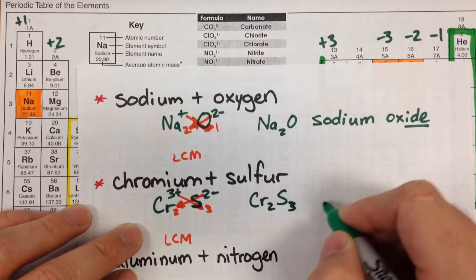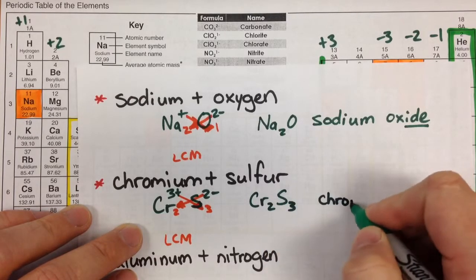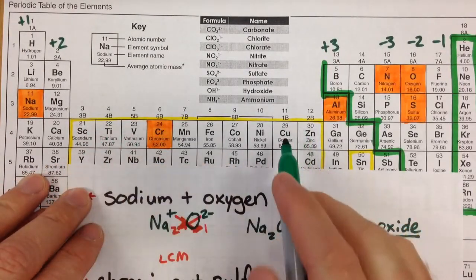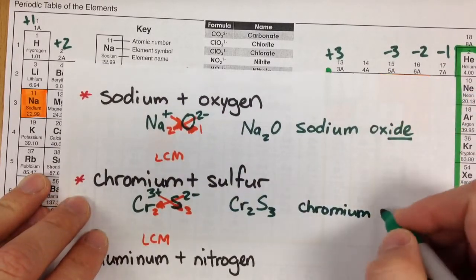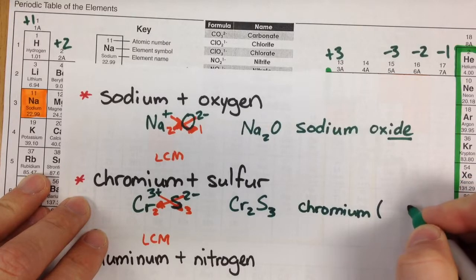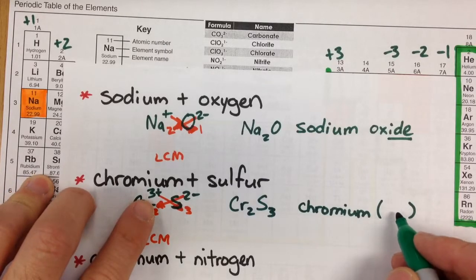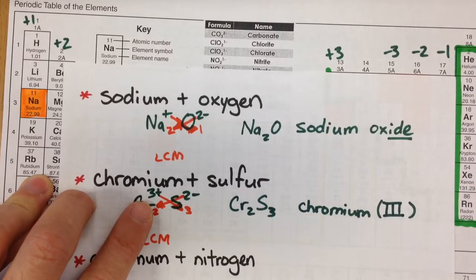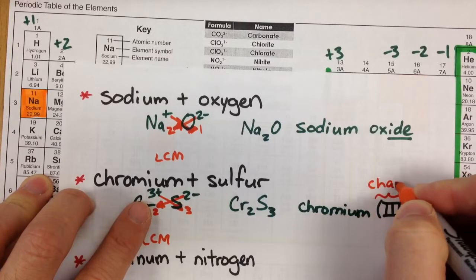To write its name, I'd write the metal's name first, chromium. Now recall, chromium is a transition element. Transition elements, tin and lead, all need a Roman numeral after that metal's name. And that Roman numeral that will go here is going to identify the charge of chromium, in this case 3. So I write the Roman numeral of 3. And remember, this is indicating its charge.